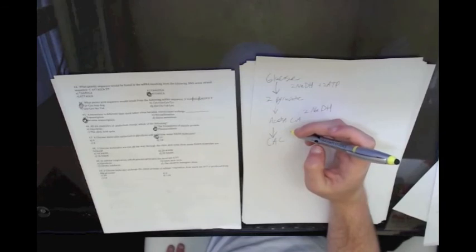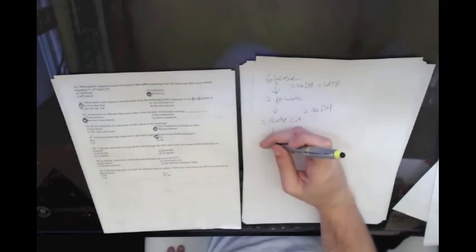And then citric acid cycle. I'll just put CAC for citric acid cycle. That produces 3 NADH for each acetyl-CoA that comes in. So there's going to be 2 runs of the citric acid cycle. It's going to make 6 NADH.